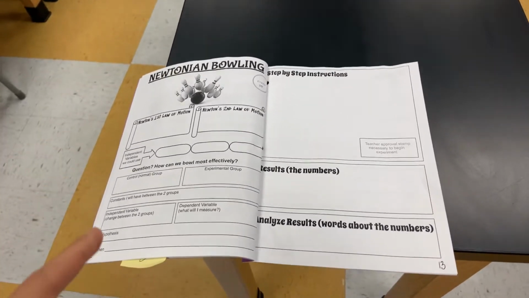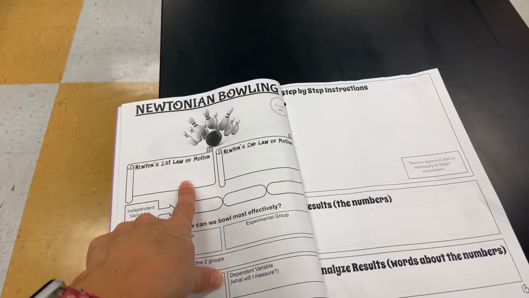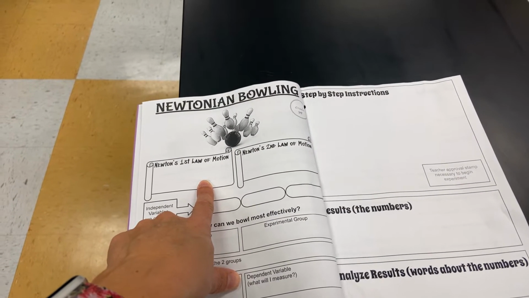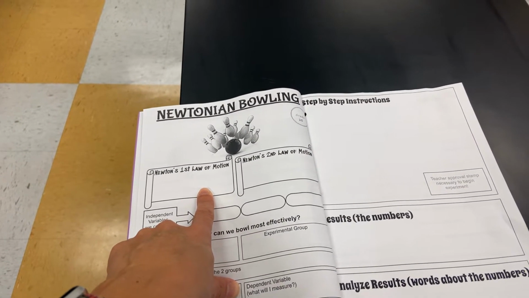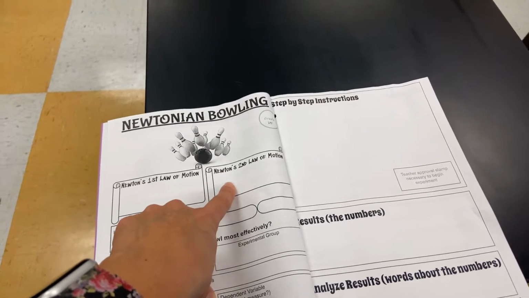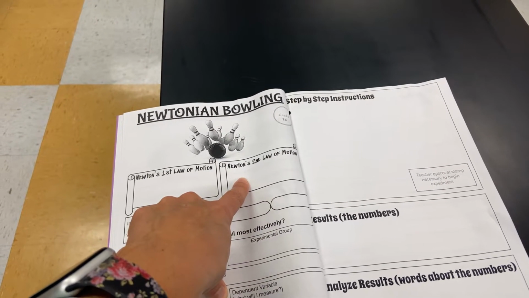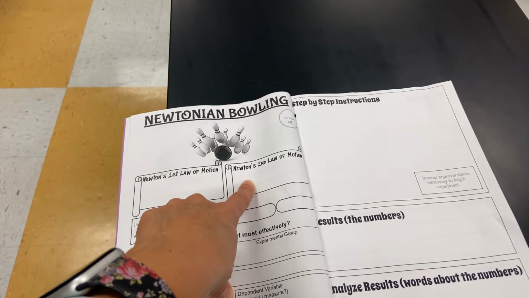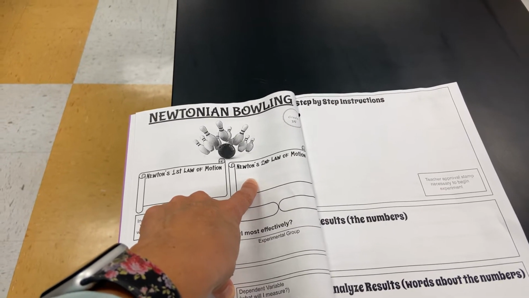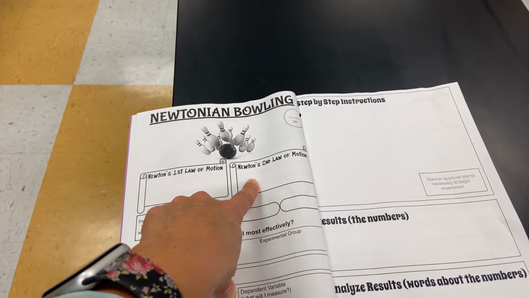Right here, you're going to write Newton's first law: an object in motion stays in motion unless acted on by an outside force. And right here, you're going to write F equals ma. Newton's second law is best expressed as a math equation: force equals mass times acceleration.